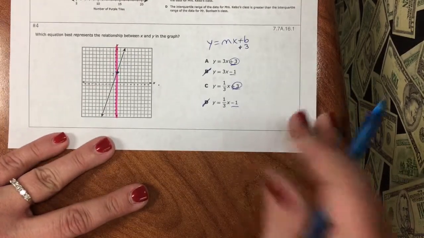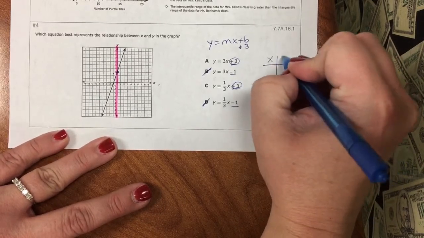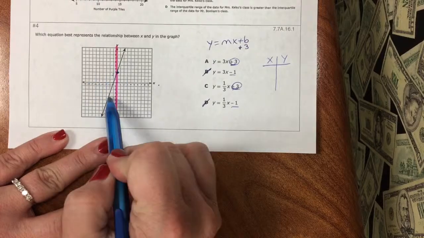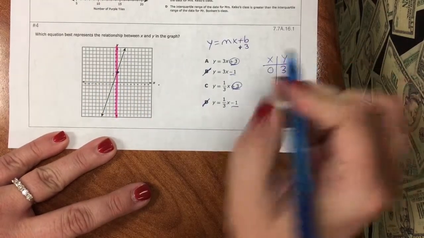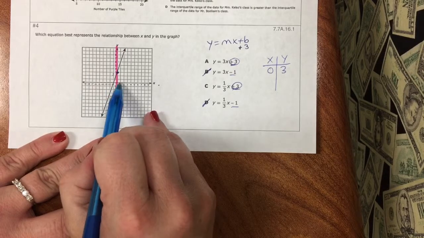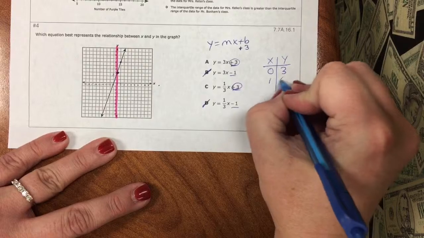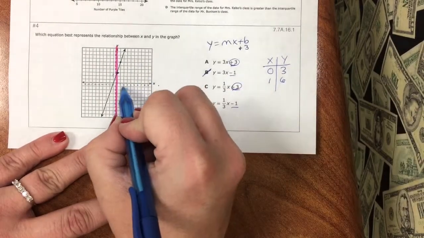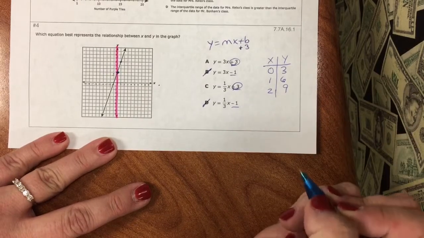A couple of different ways I can do this. I can create a table of values from this graph. One of the points I had is 0, 3. I can use another point here at 1 and 6. I can even do another one at 2 and 9. So those are the points of the line.